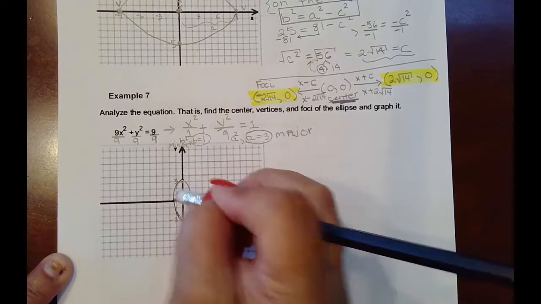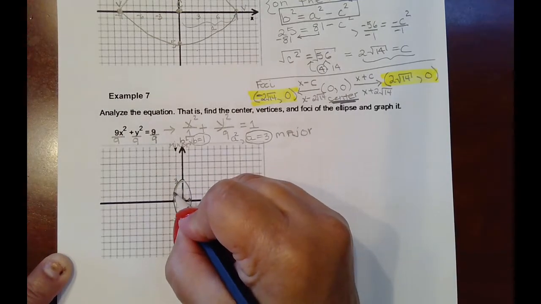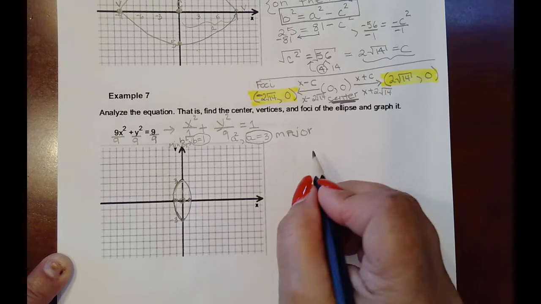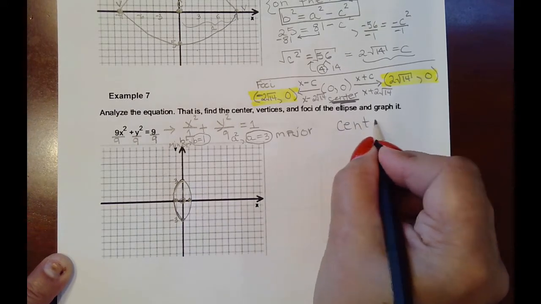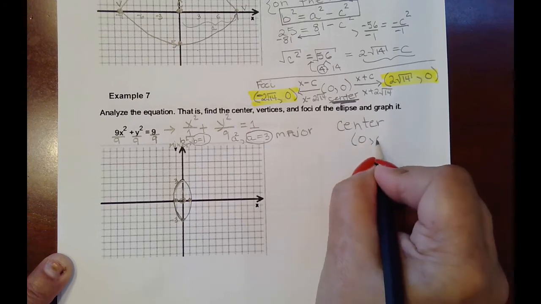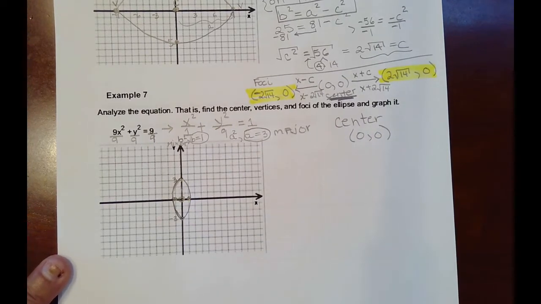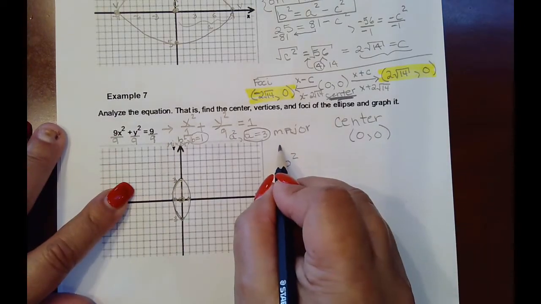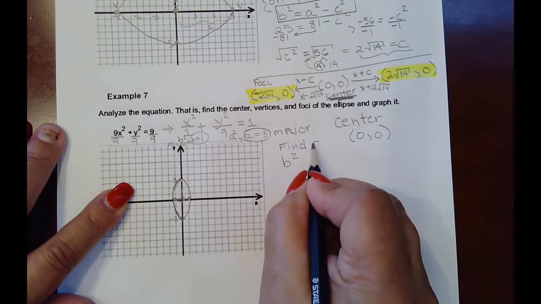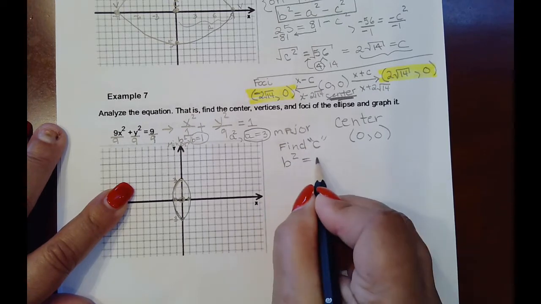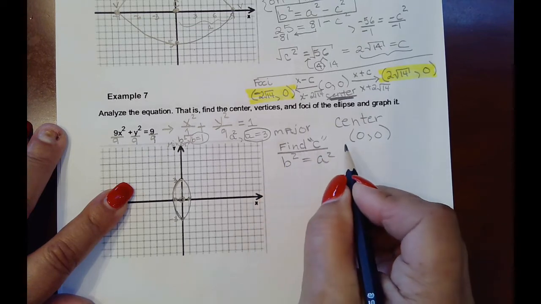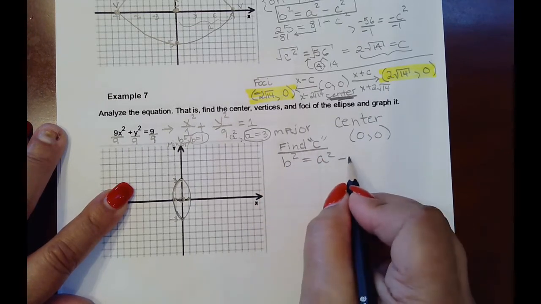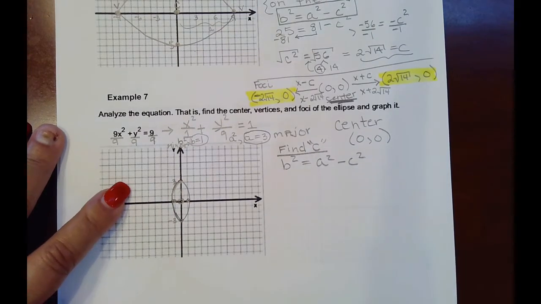The foci are going to be on the major axis, c units from the center. So the center was 0, 0. And if you're going to work off of that center to get the foci, you need to know what the distance c is. Okay, so the distance c, again, we're going to practice finding the c value by using the formula that I introduced in the last problem. B squared is equal to a squared minus c squared. Always start with that formula.